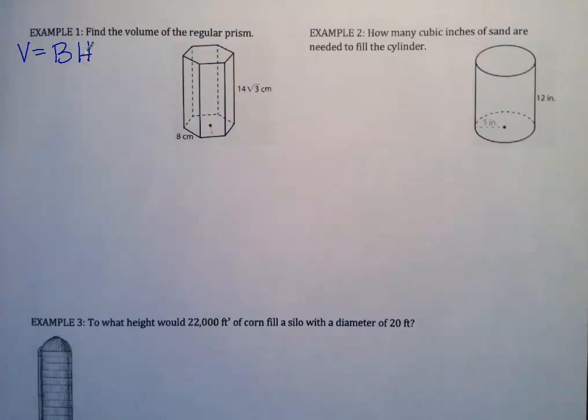Well, we know the height. What is the height here? 14 square root. Okay, so that's our height. How do we find the area of the base, that capital B? 8 times 6. No, that's the perimeter. 8 times 6 is the perimeter, but what's the formula for the area of this shape?